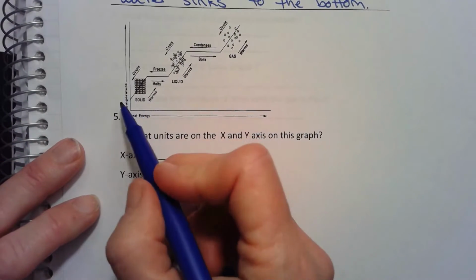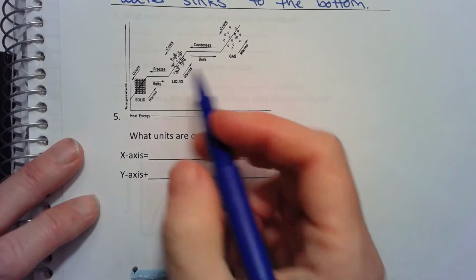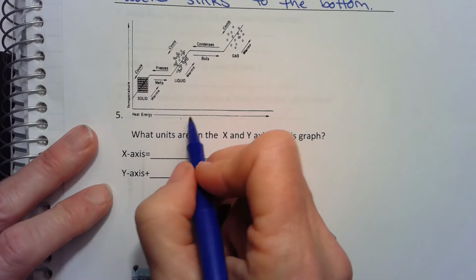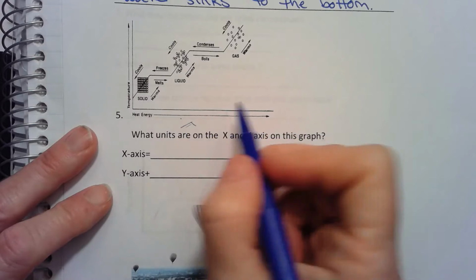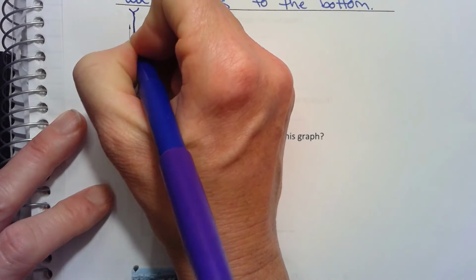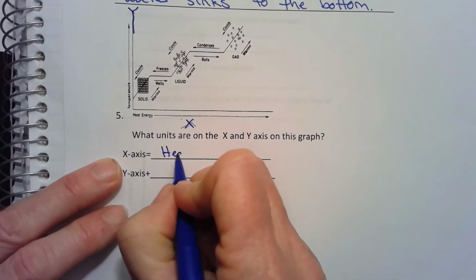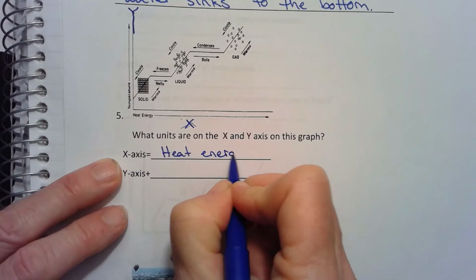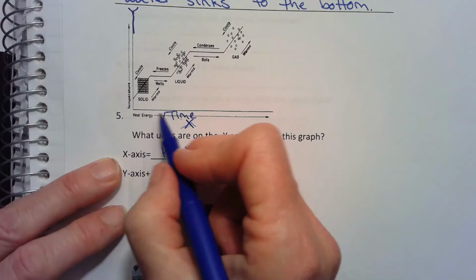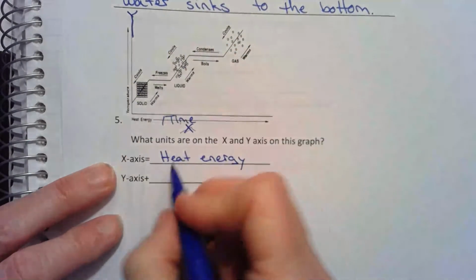Okay, so here we've got a phase change graph. It asks what units are on the X and Y axis on this graph. This is my X, my independent variable. I remember this is my Y because I can draw the letter Y and it connects here. So my X-axis says heat energy. I know that some teachers also say time, as time was going on and more heat energy was being added. The Y-axis, it says right there, is my temperature.